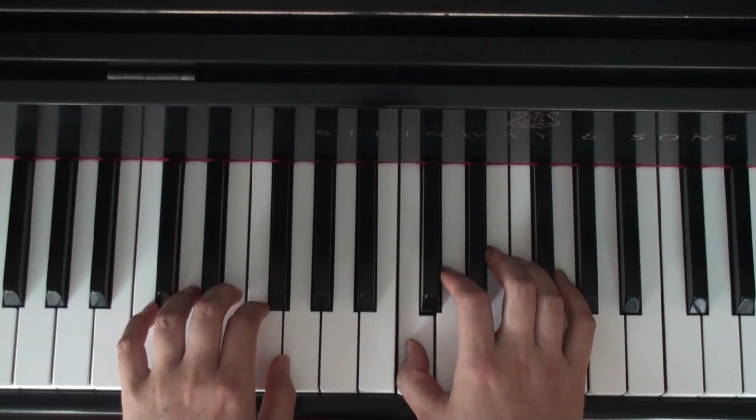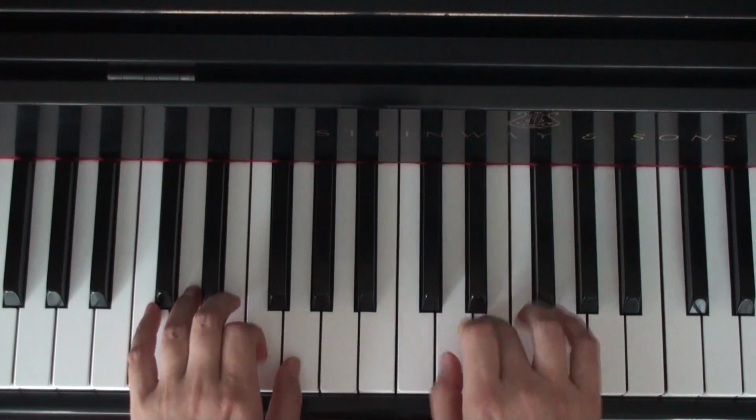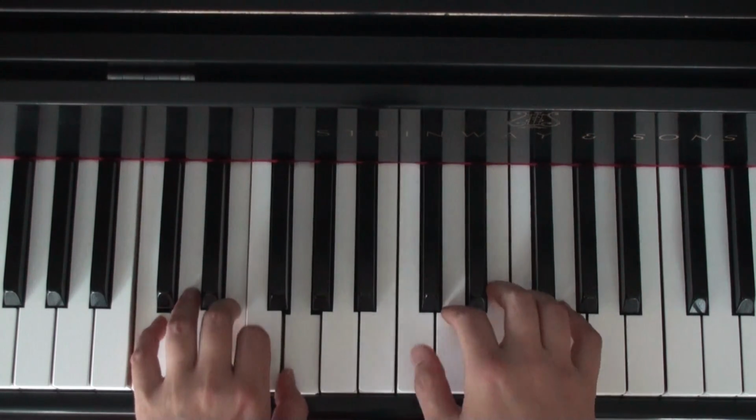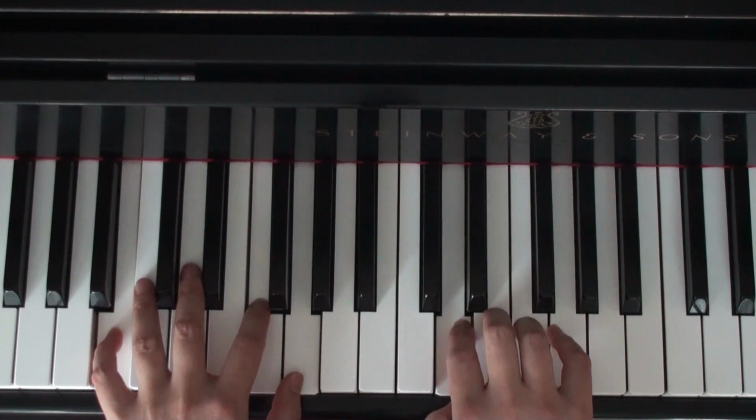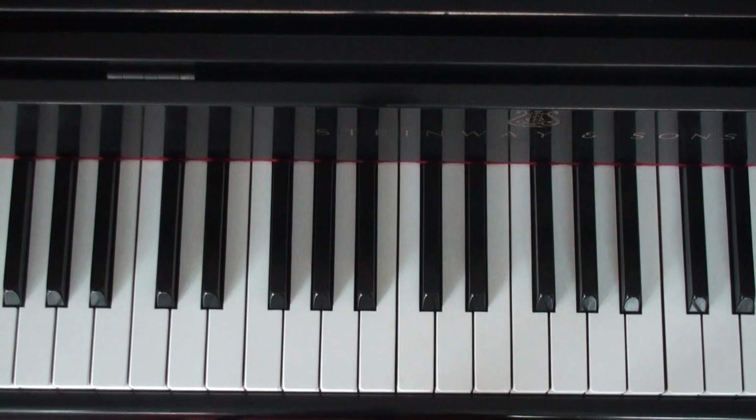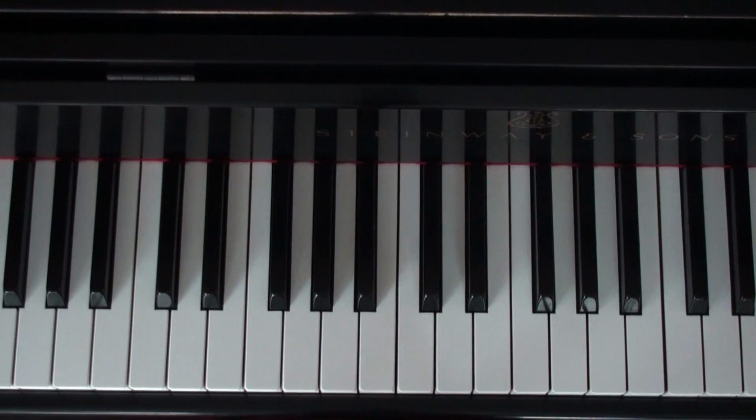3 and 1 and 2 and 3 and 1 and 2 and 3 and 1 and 2 and 3 and 1 and 2 and. Okay, so please do not rush to put everything together, but make sure your rhythm is absolutely correct before you put both hands together. So how do you get that absolutely correct? Count aloud, and that would be very helpful.